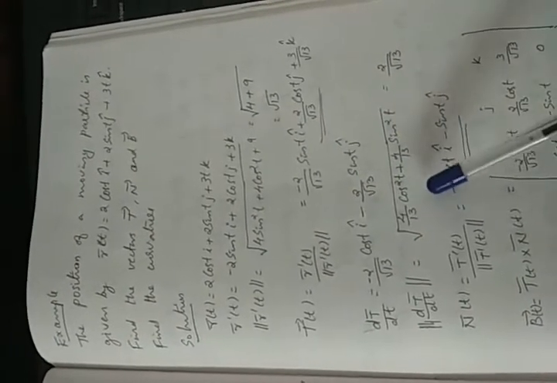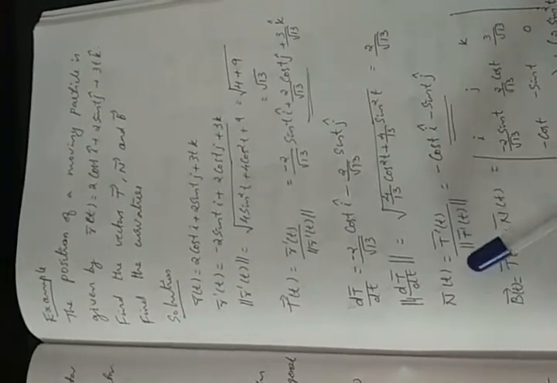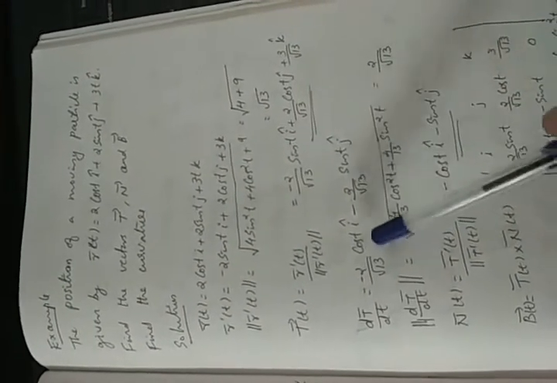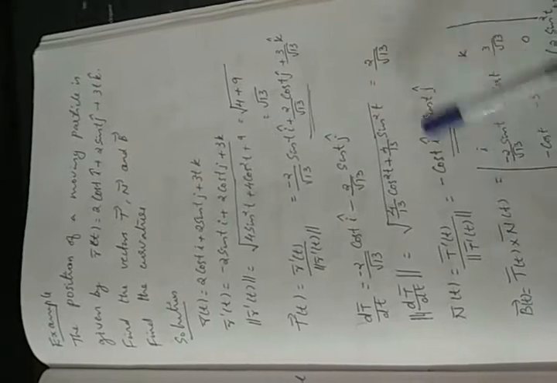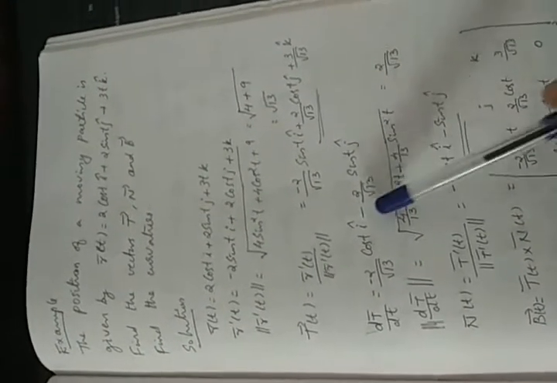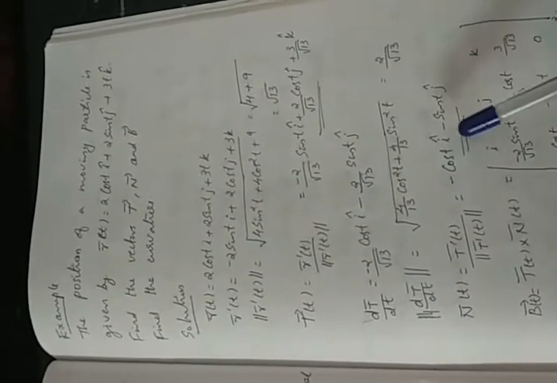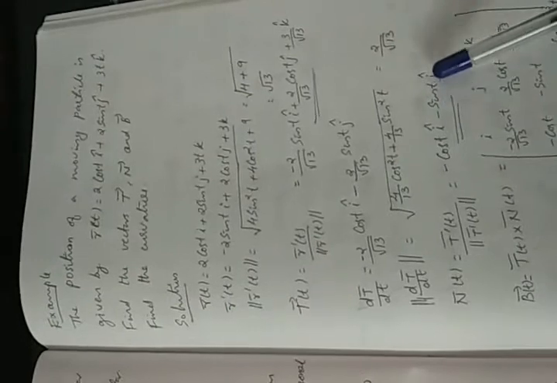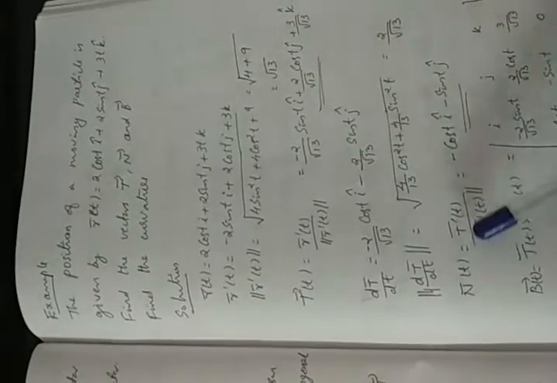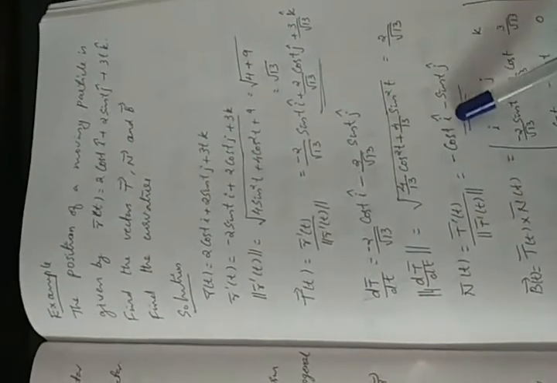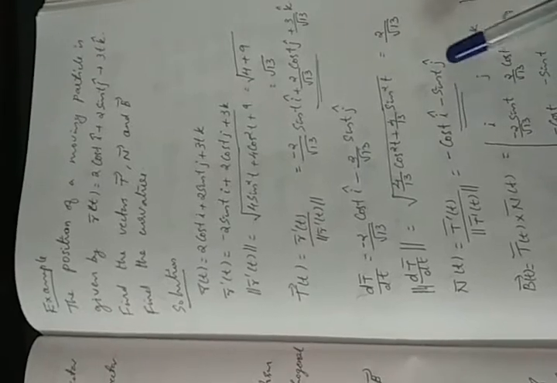So we get root of 4/13, which is equal to 2 by root 13. So vector N is equal to this T' divided by 2 by root 13. Upon division we get minus cos t i minus sin t j. So N is equal to minus cos t i minus sin t j.